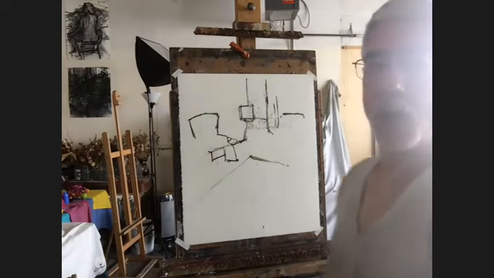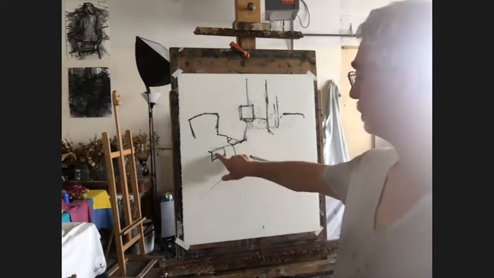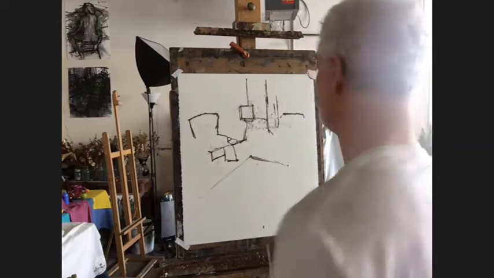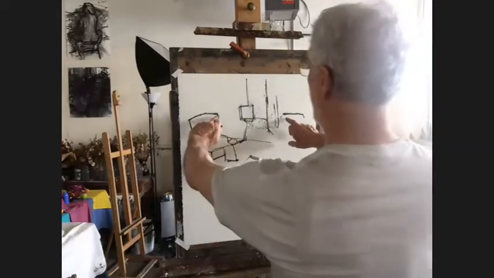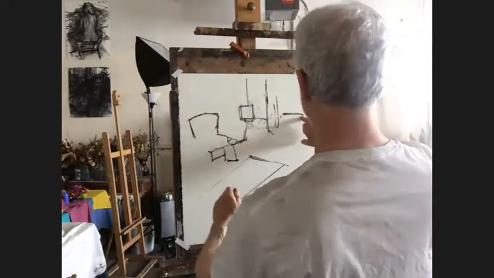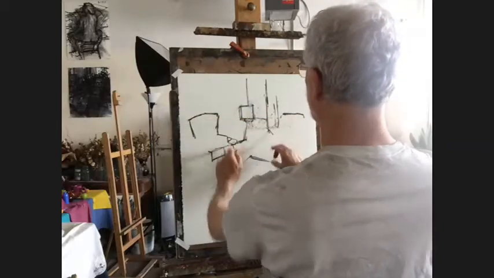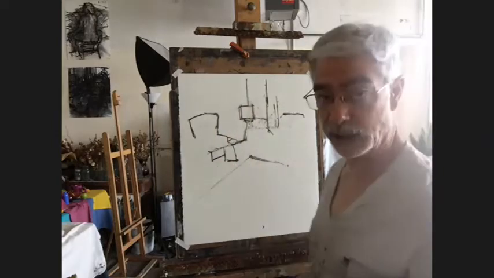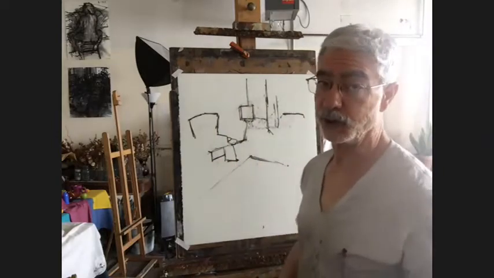So all these angles become actually quite critical. This to this, these subtle slight angles, they all become very important in terms of the believability of the structure of the interior.